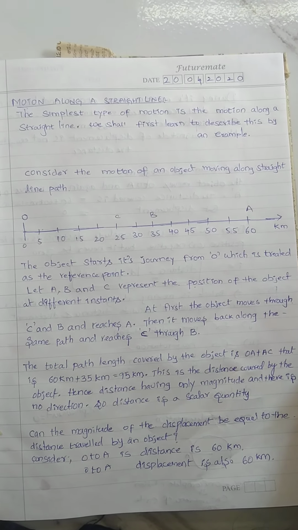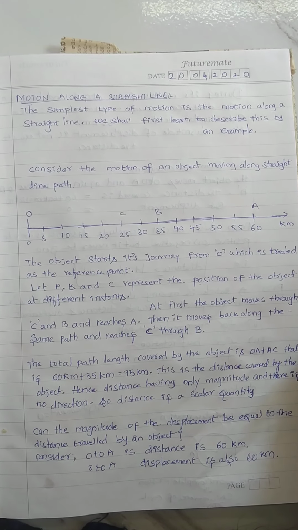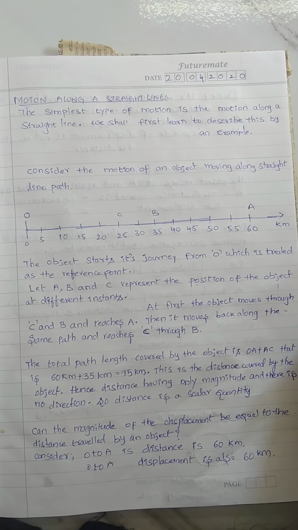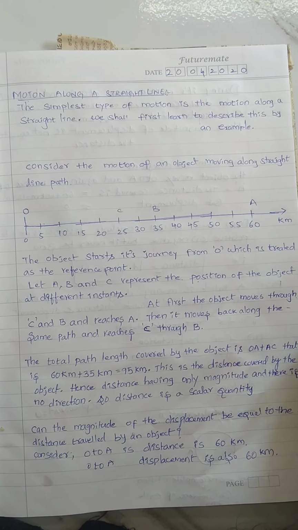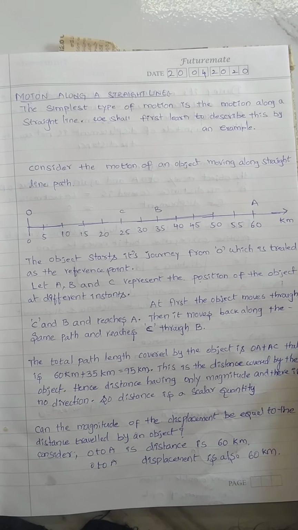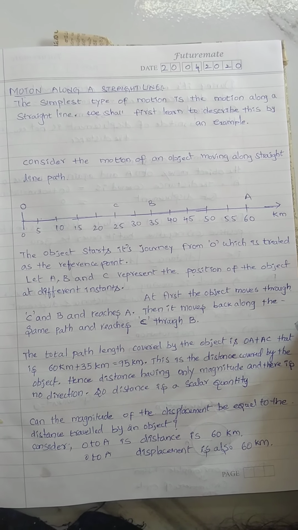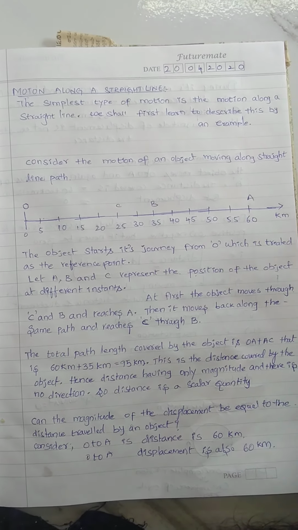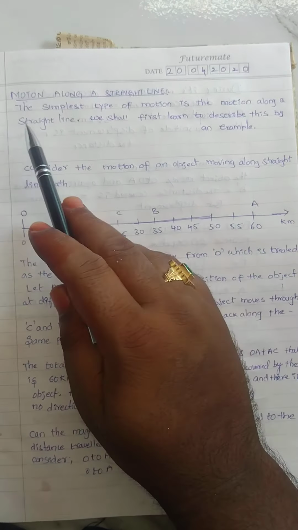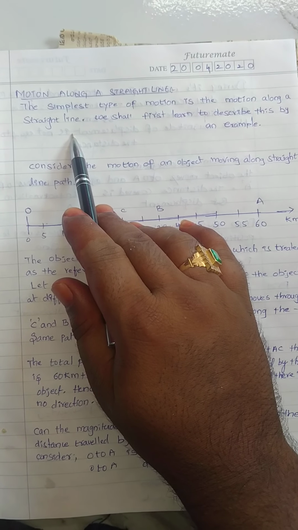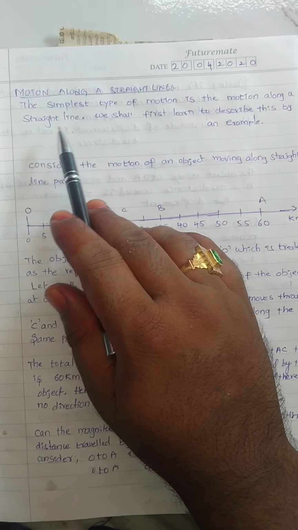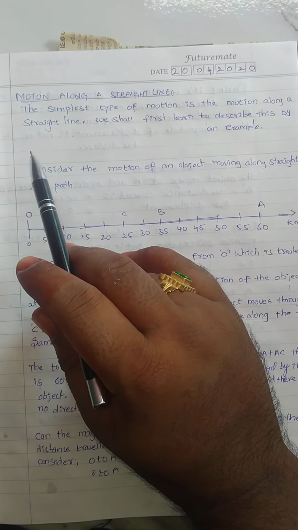See here, I already told you, in the motion chapter, one case is along a straight line, another case is along a circular path. So now I am taking a straight line path, to see how distance and displacement vary. The simplest type of motion is the motion along a straight line. Here we will describe this with one best example. We just have to consider an object moving along a straight line path.